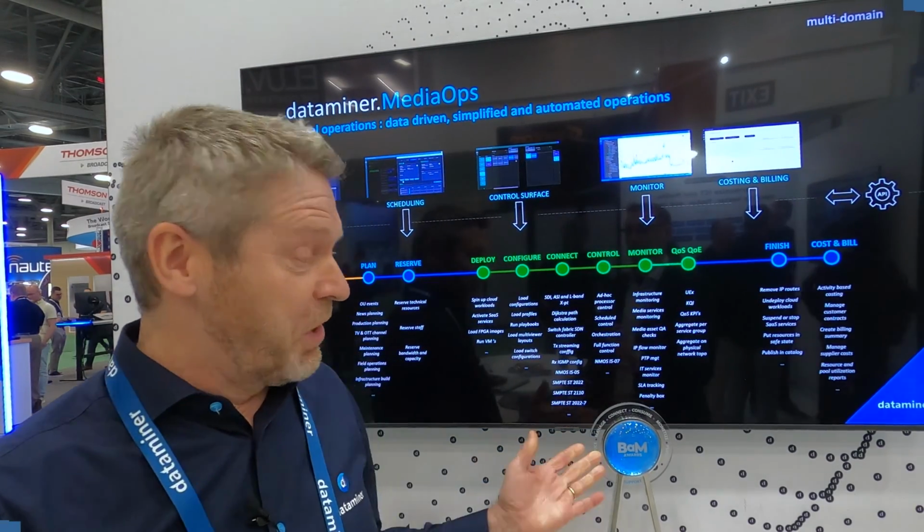So we're happy to announce here during the show a new solution on Data Miner. We call it Data Miner Media Ops. It's an award-winning solution. We just have been awarded with a prestigious award from IBM. So the solution has been introduced during the show, and basically what we try to do with Data Miner Media Ops is really rationalizing the entire media supply chain.